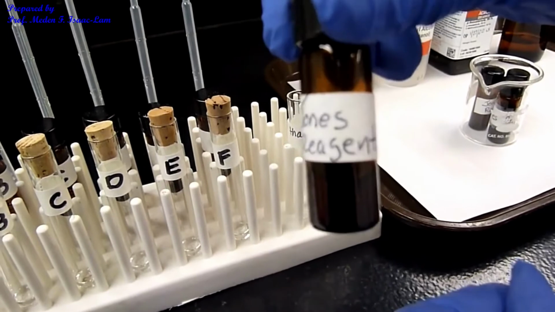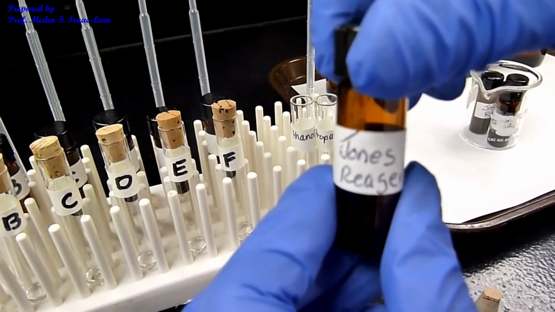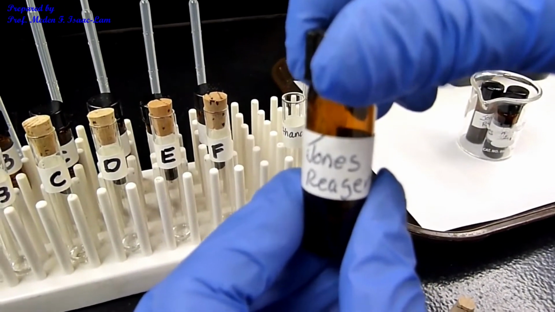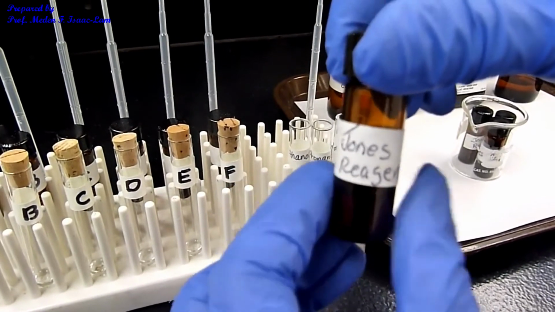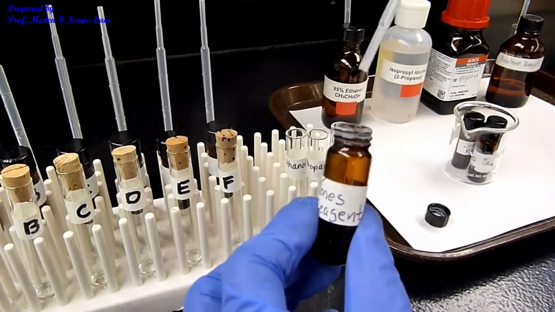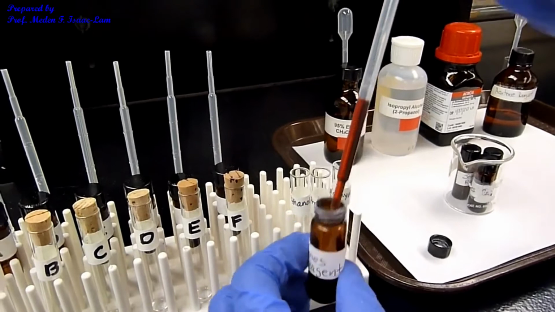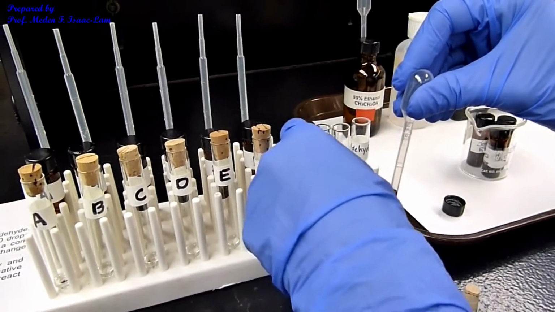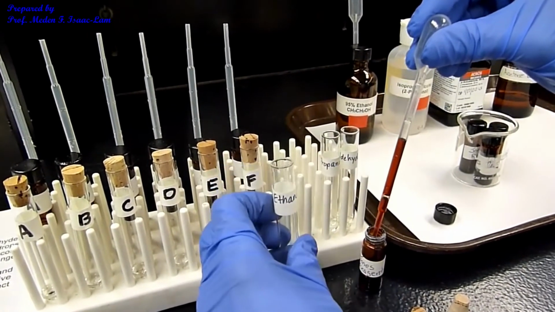So this is the Jones reagent. This is actually CrO3 or chromium oxide. So this is chromium oxide, chromium plus 6 is the oxidizing agent. The reagent is orange in color. Okay, and then I will add, so we will take note of the time that it takes to react. So ethanol should react and 2-propanol as well as anisaldehyde.